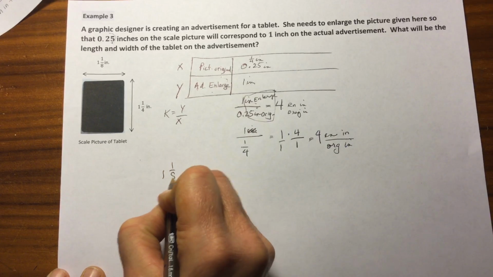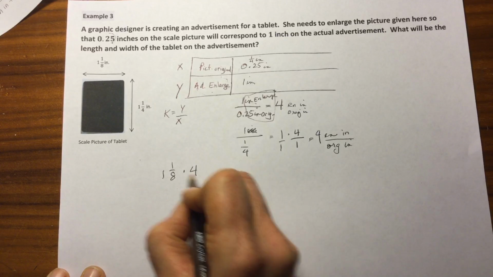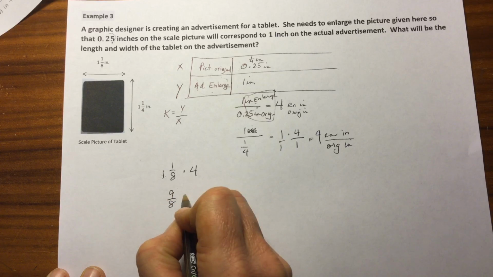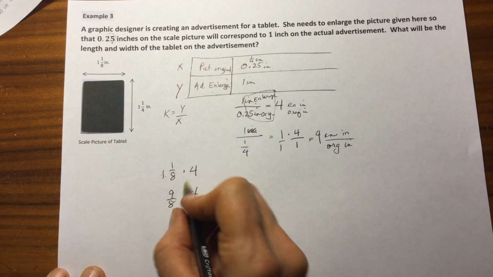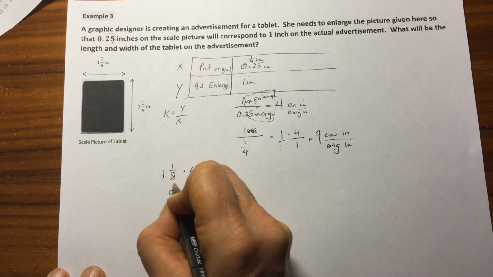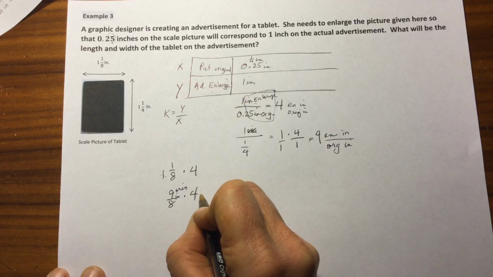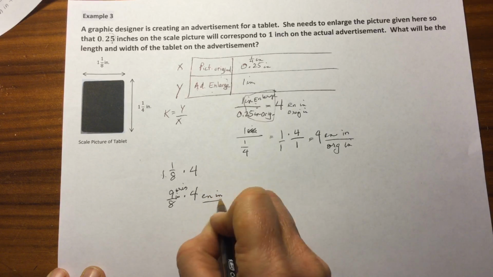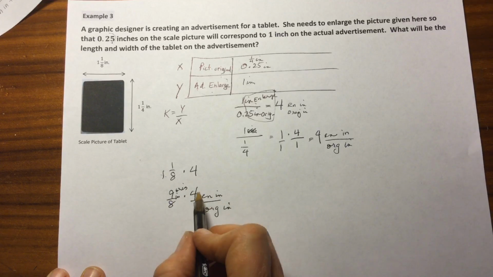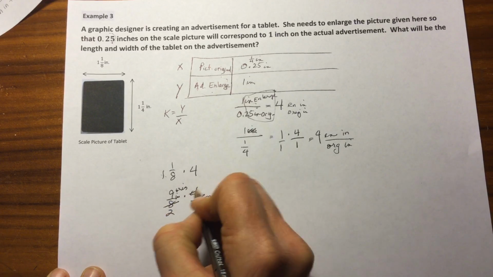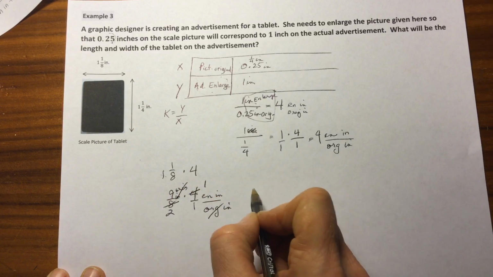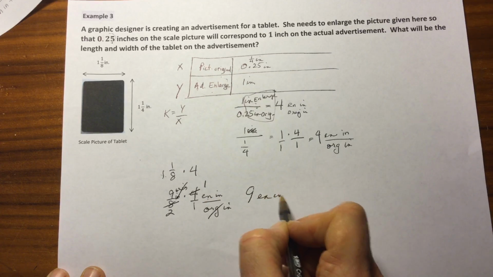So we're going to do 1 1/8 times 4. Okay, so 1 1/8, that'll be 8, plus 1 is 9/8 times 4. And remember, this is the inches of the original. And this is enlargement inches over original inches. So when I multiply these, I can put 4 over 1, and I can divide out of 4. So there's 2 and 1. And then I can divide out the original inches, so I'm left with 9 times 1 enlargement inches.